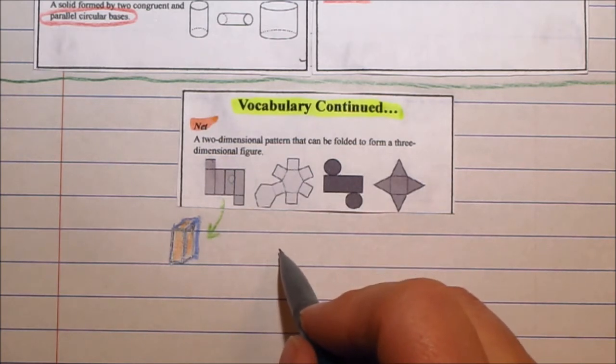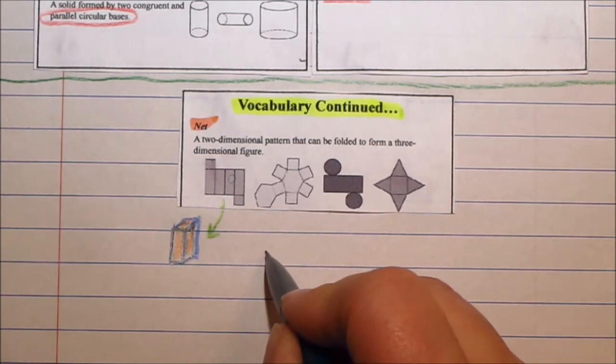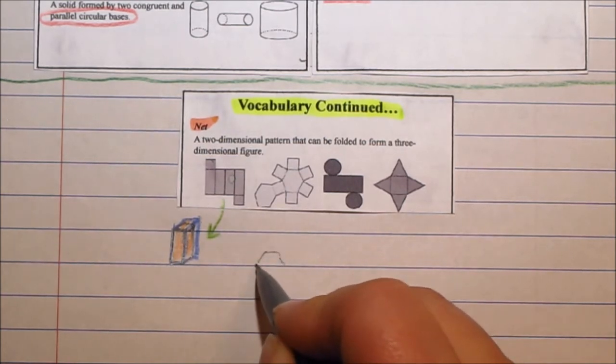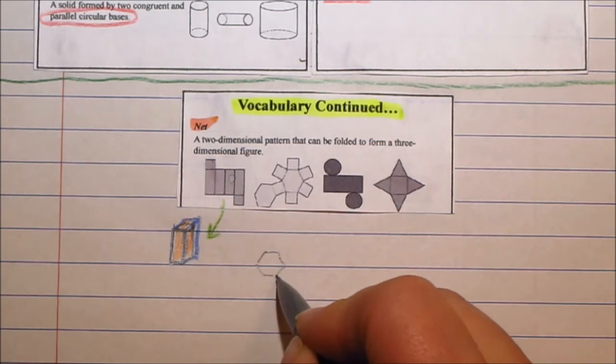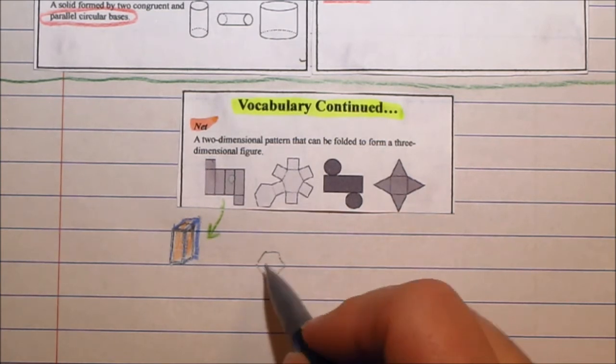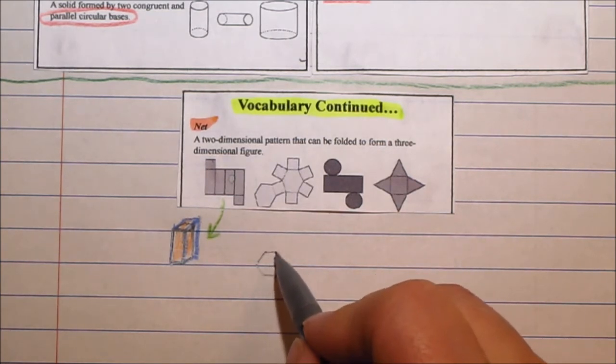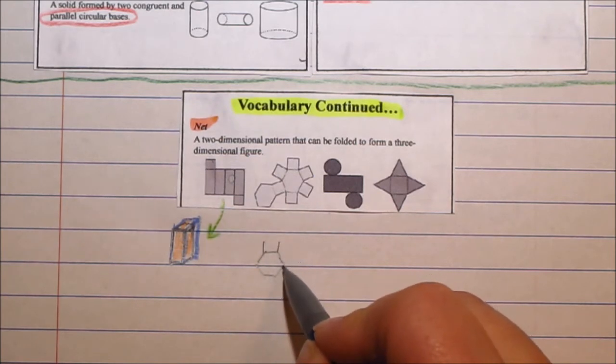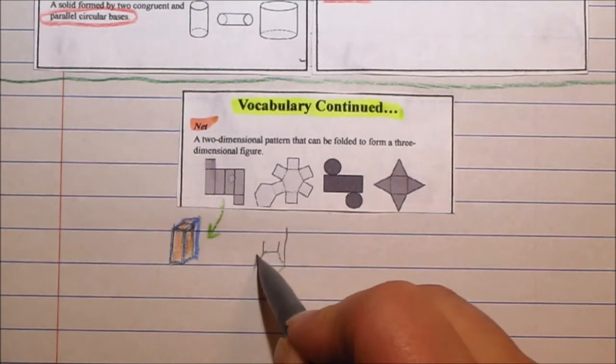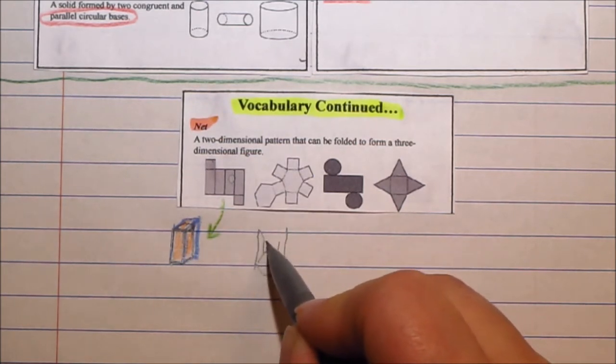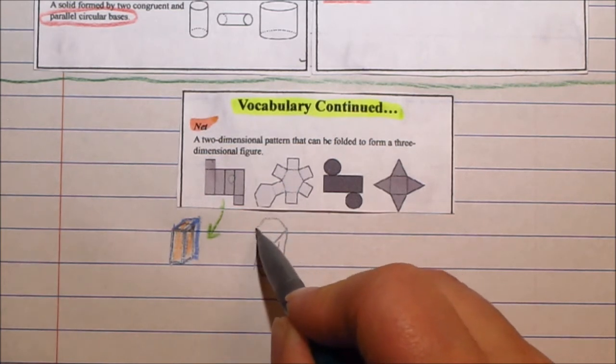So I've got a base that is a six-sided hexagon, and it's going straight up to another hexagon at the top.